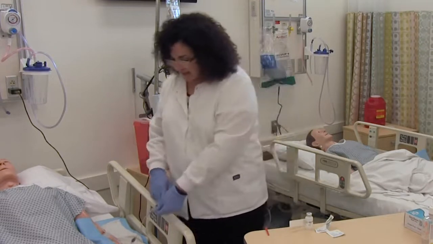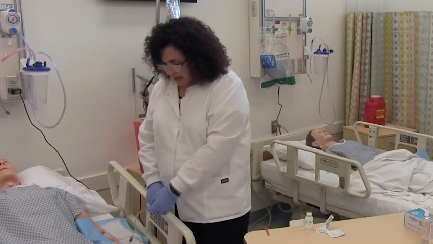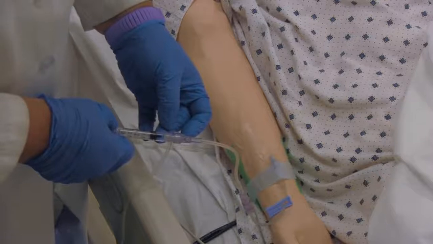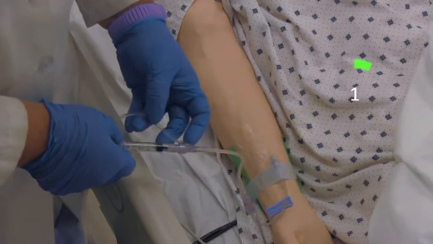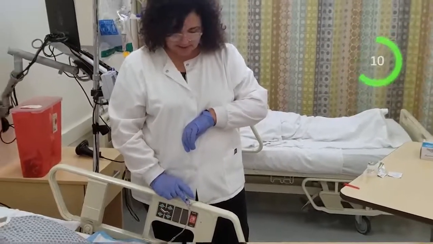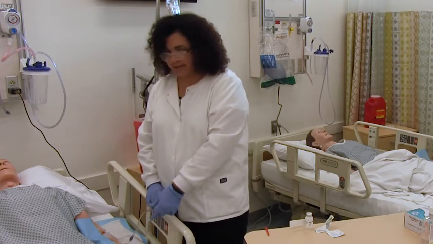So 15 seconds has passed. So again, I pinch, I push the next increment, the next 1/4 mil, and then I release the tubing, and then I will pause for 15 seconds before pushing the next increment. Pinch, push, release.